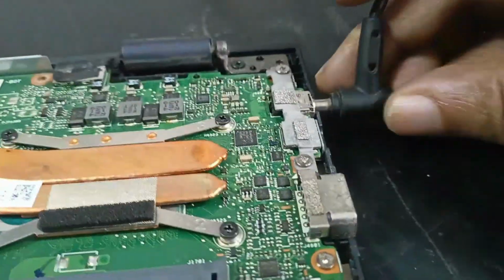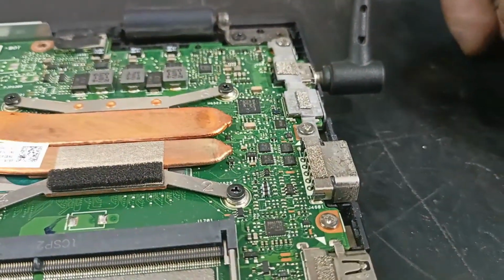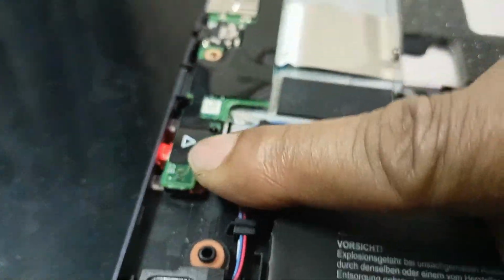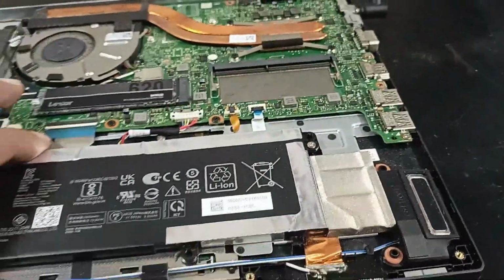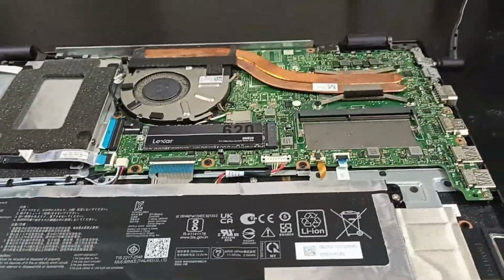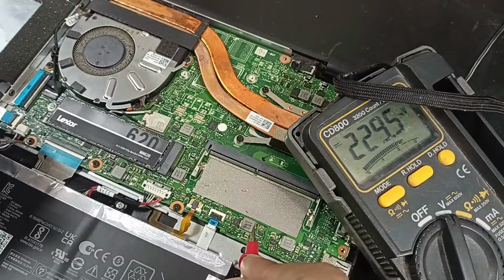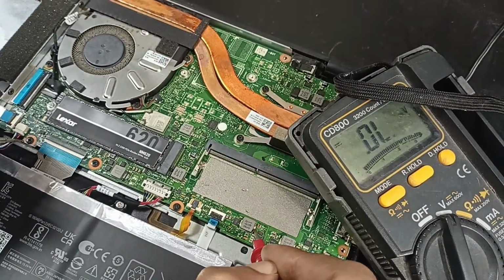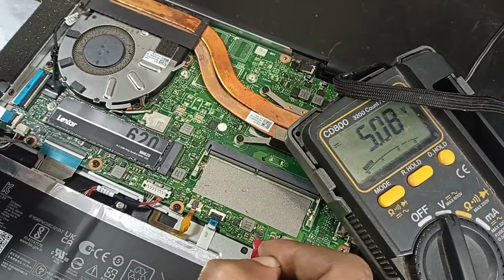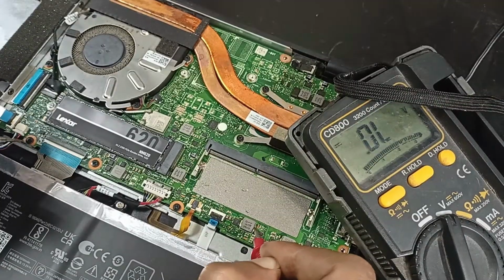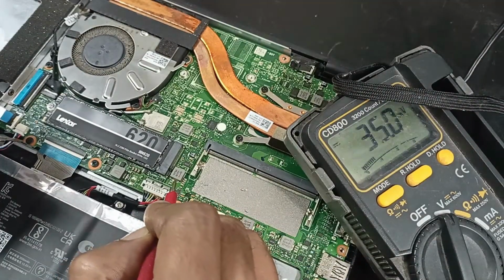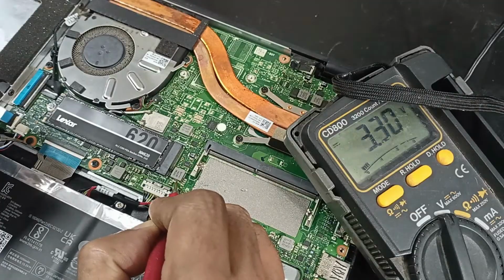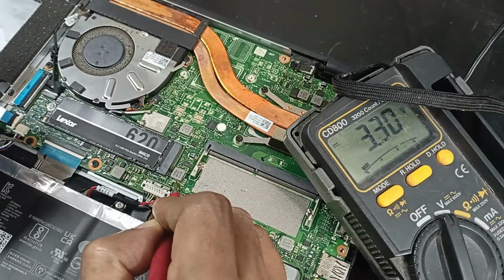Let's plug in the charger. Charger is plugged in, and here the charging LED is glowing. Okay, check some common voltages of this laptop, and this one may be the 5 volt. Check it, and here the 5 volt is okay. Okay, and this one is 3.3 volt, this inductor, and the 3.3 volt is also okay.